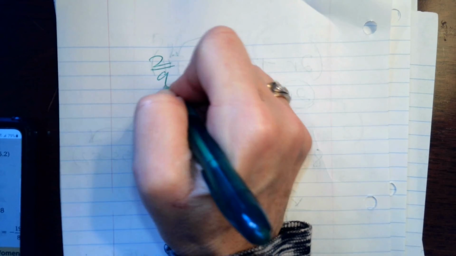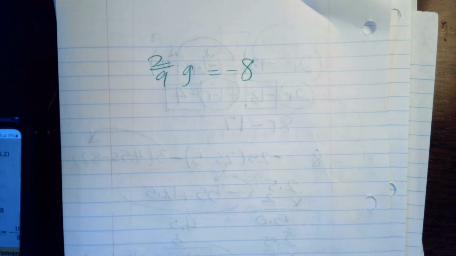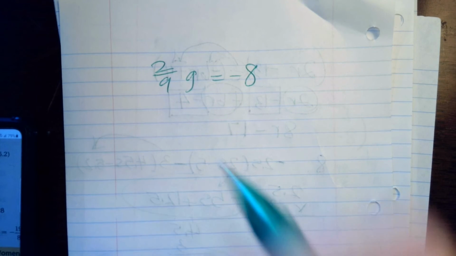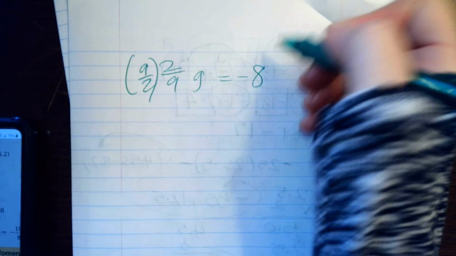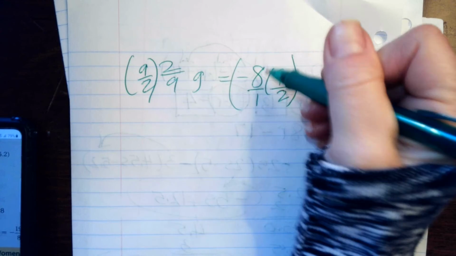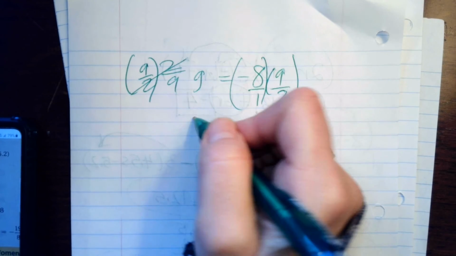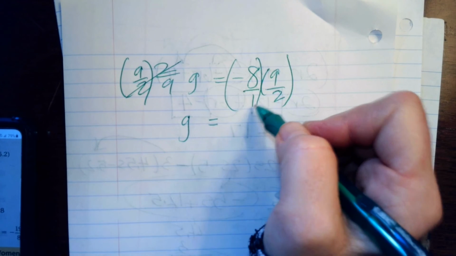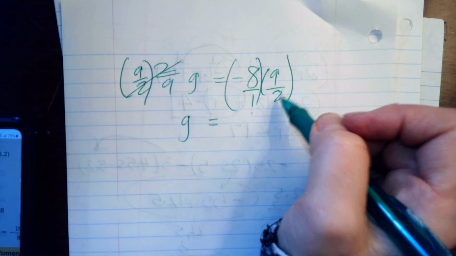Okay, number 13. 2/9 g equals -8. When you have a fraction next to a letter like that, you're going to use the reciprocal, which means the numerator becomes the denominator and the denominator becomes the numerator. So you're going to do 9 halves, 9 halves. Okay. And then we're going to multiply this together. This cancels each other out. G is left on this side. And then we have -8 times 9 halves.